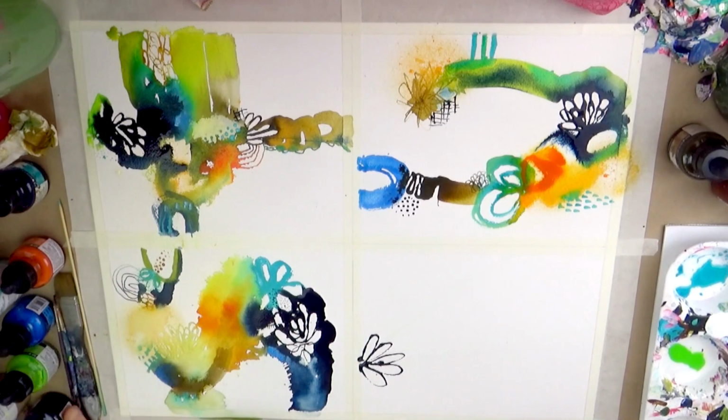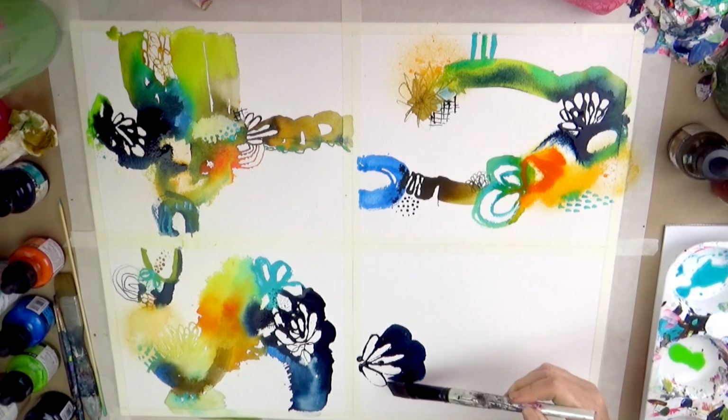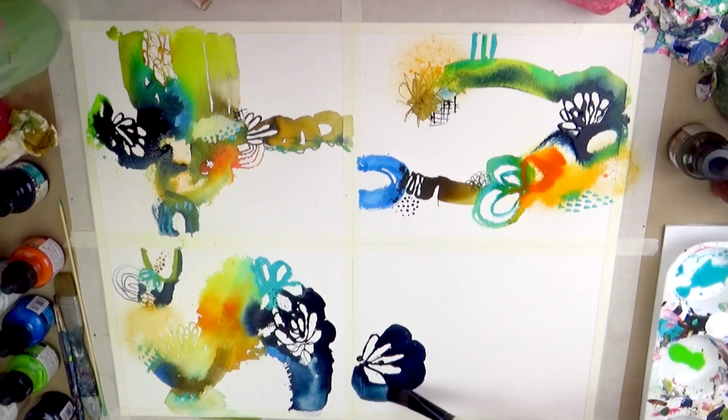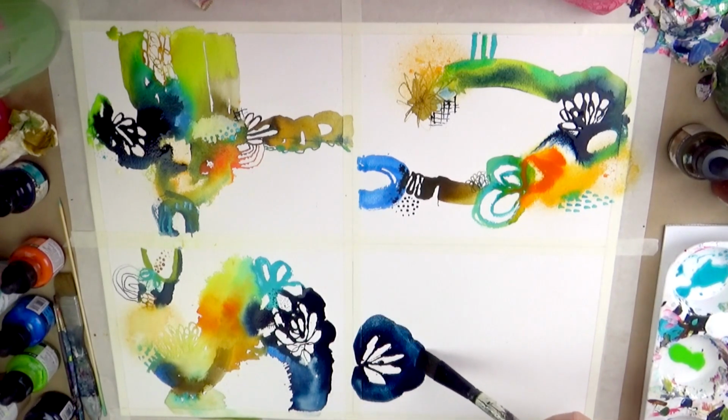Jumping into number 4, a triangular shape, starting with one corner of the triangle. Beginning with a really big pop of contrast on that page. Once again, nudging the teal up against the Payne's grey.